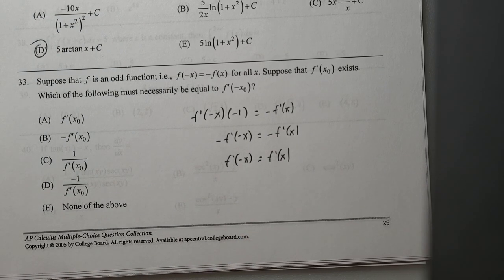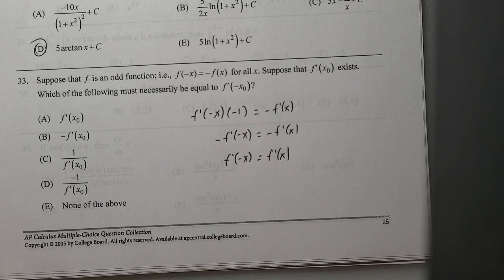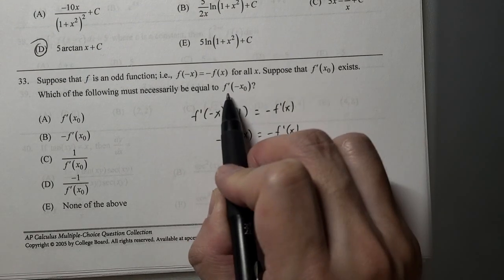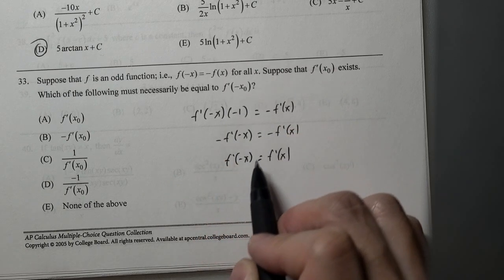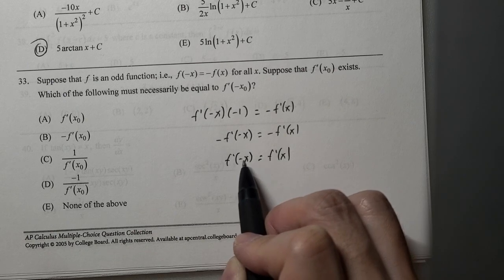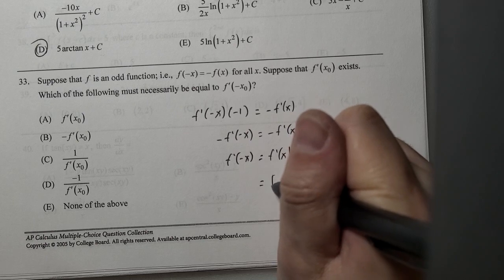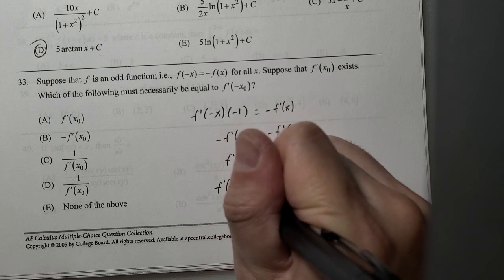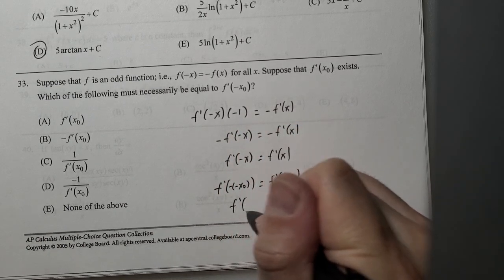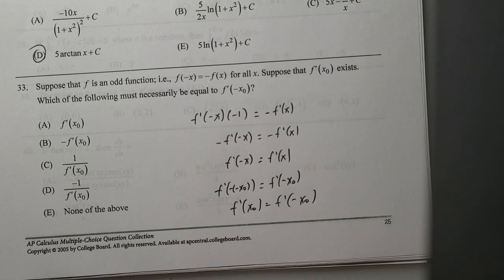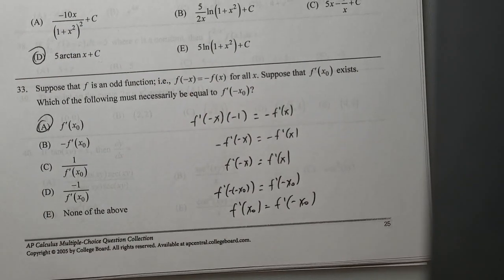Okay, so do we have one of those? It doesn't look like we do. Maybe double check the answer. Oh, actually, sorry. We want to plug in this one, f prime of negative x0. So f prime of negative x0 would be negative x0 over here. So let me do it. F prime of negative x0. So wherever there's x, we plug in negative x0. So it'll be f prime of negative x0. So this is just f prime of x0 is f prime of negative x0. Okay? So A, that's the matching answer. Sorry about that.